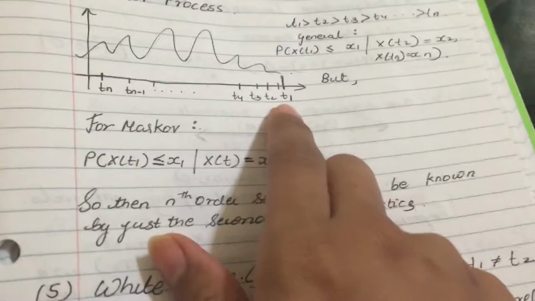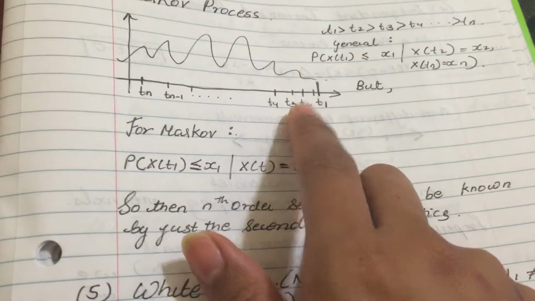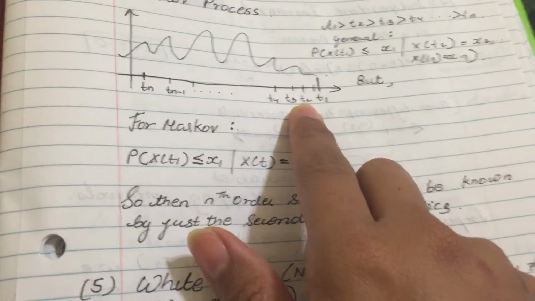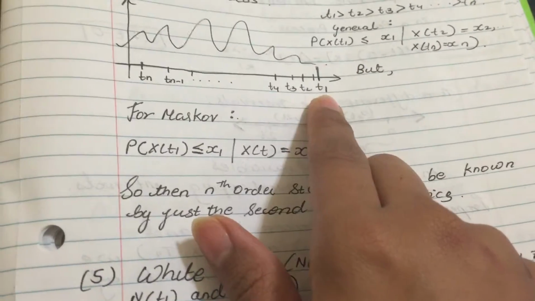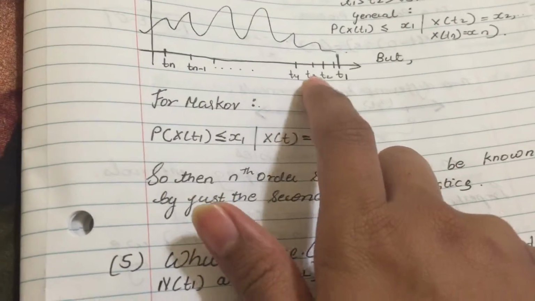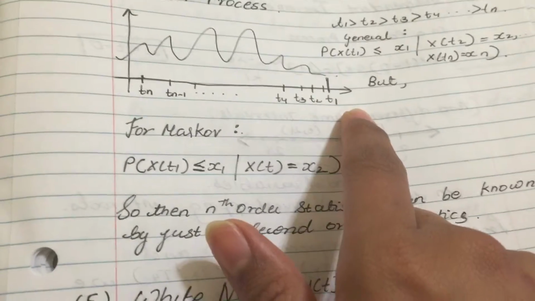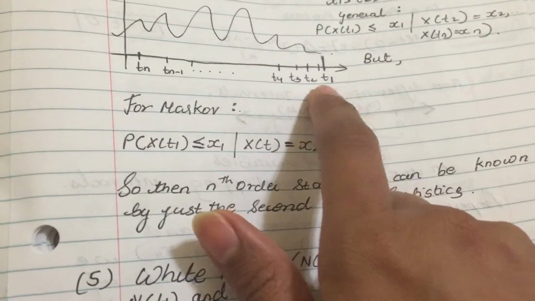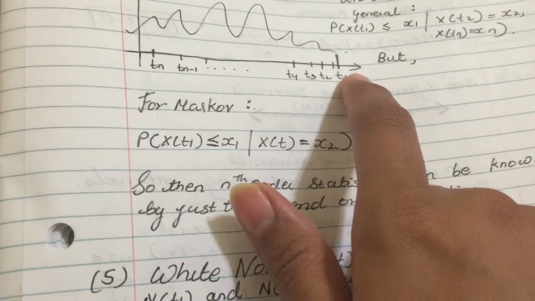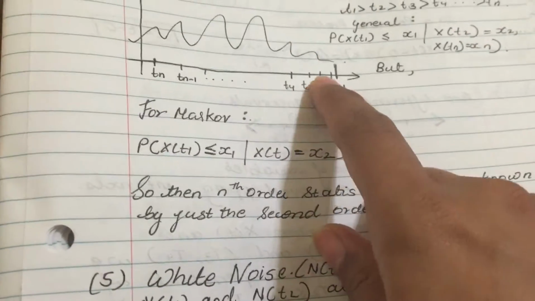So how? Suppose you know the second order statistics, so you can therefore find the first order statistics, and now you know the first and second order statistics. That's why it's easy to find t3, or even something after t1 could be found because now you've already found what happened at t1. So something that happened at t0 or up till tn can be found just by knowing t2.